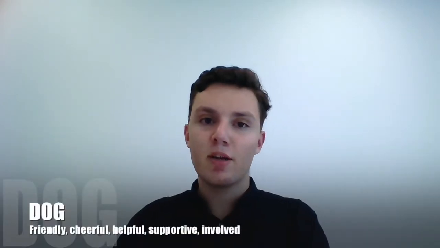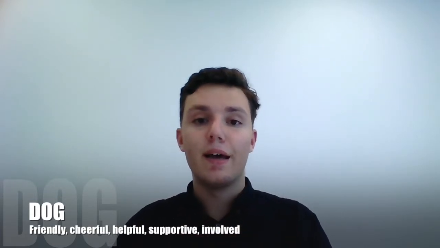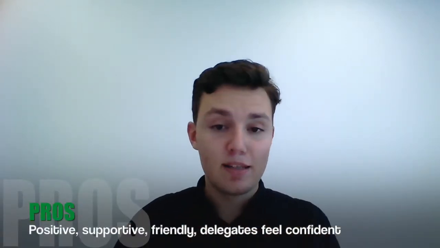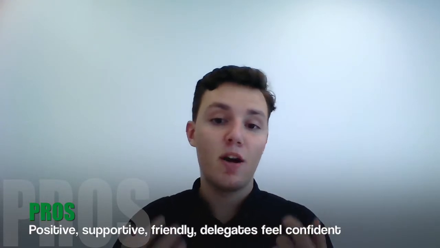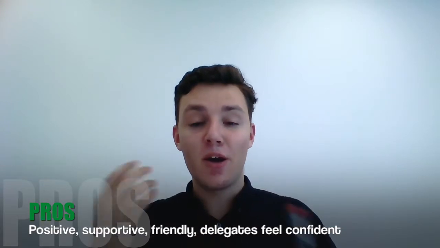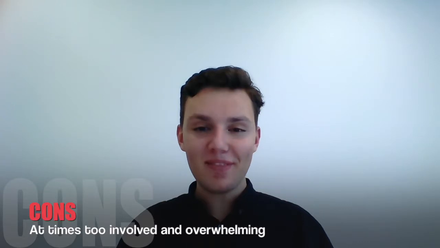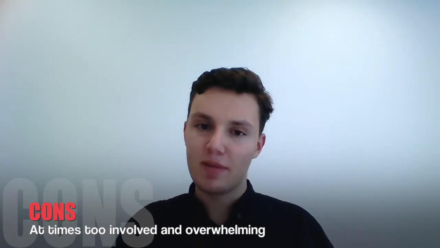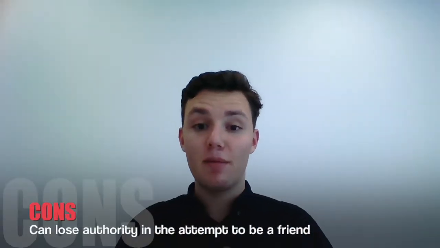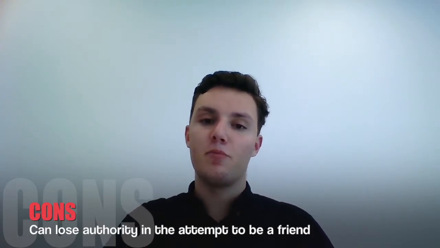And if I move over to the dog chair, it's pretty similar to the rabbit chair. You're friendly, cheerful, supportive, and involved, which has a positive side, like a supportive atmosphere, and you're a friend for the committee, and the delegates feel confident and comfortable coming up to you and talking with you. But the cons with this type of chair is that you are too involved sometimes and a bit overwhelming, and as the rabbit chair you can lose authority if you're attempting to become a friend.